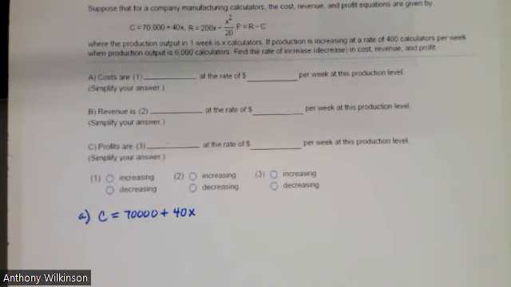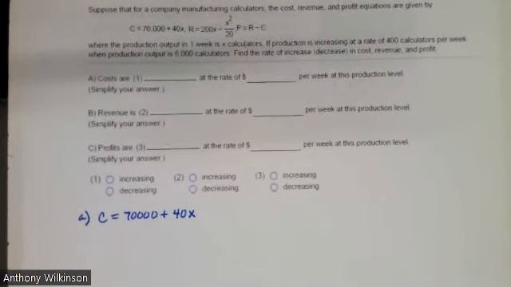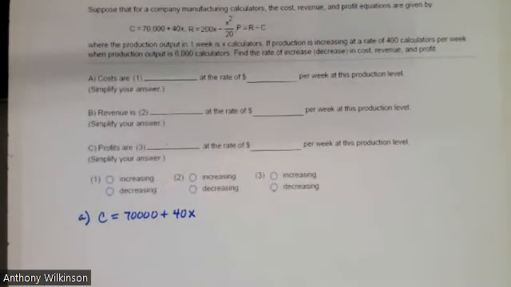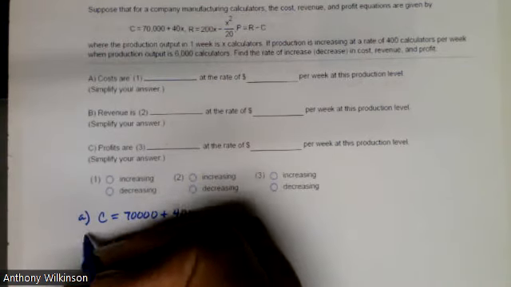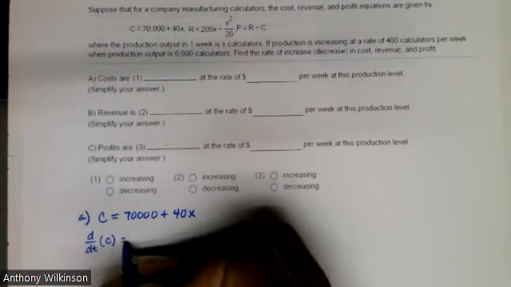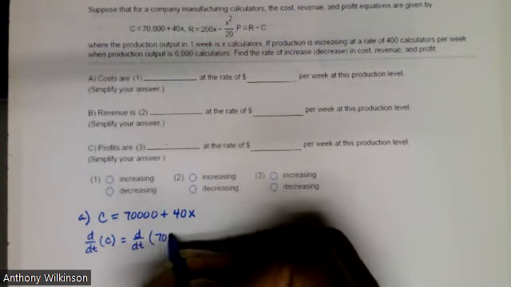This is, of course, with respect to time. So again, we're going to be using related rates because you're talking about the output in 1 week. That's time. So we're going to be taking the derivative with respect to time of the left side and the derivative with respect to time of the right side.